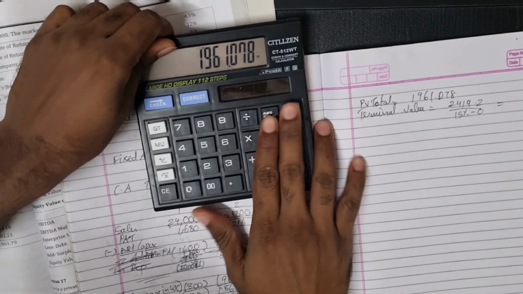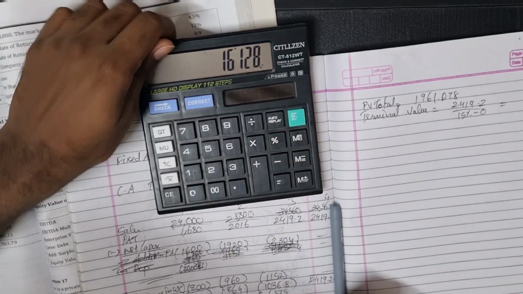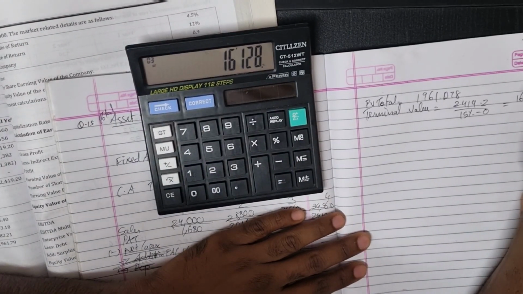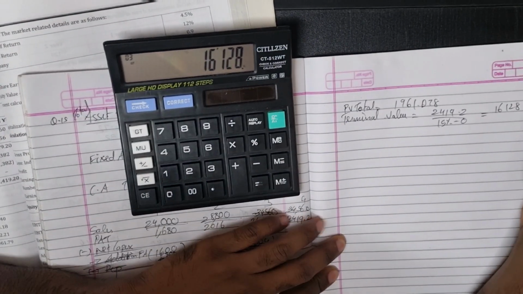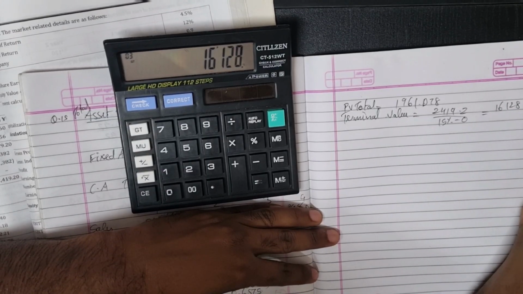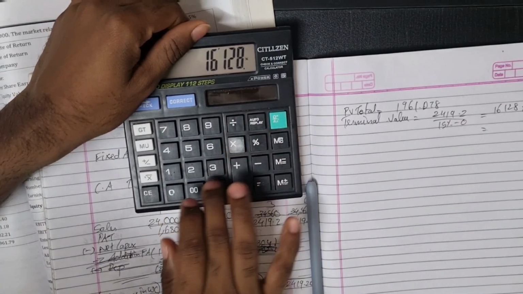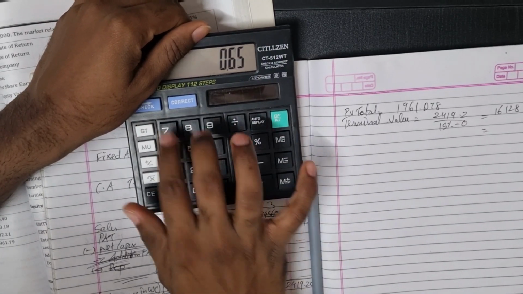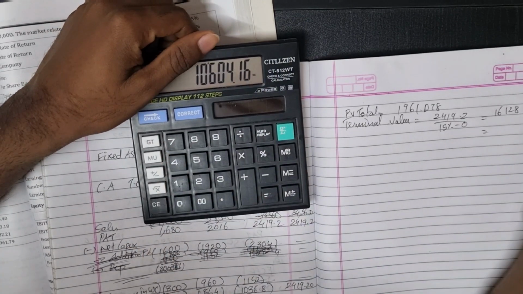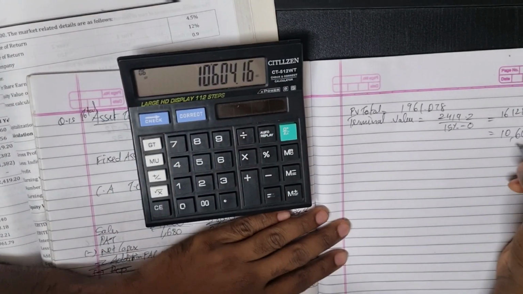So 2419.2 divided by 15% is 16128, into the previous year's PV, 0.6575. So I am getting it as 10,604.16.